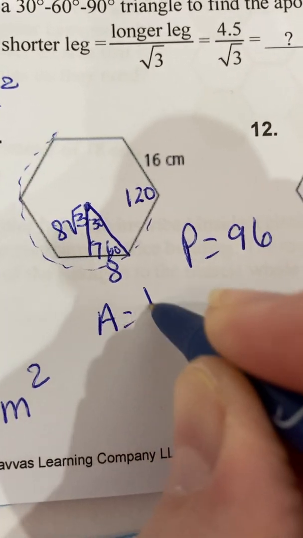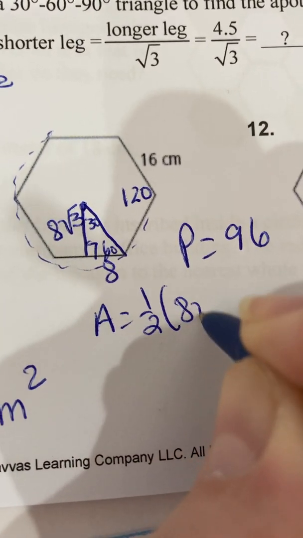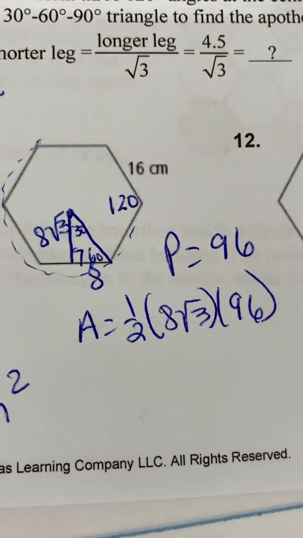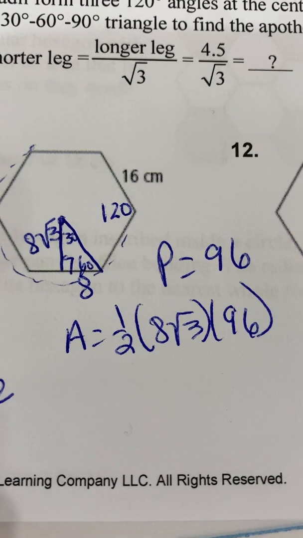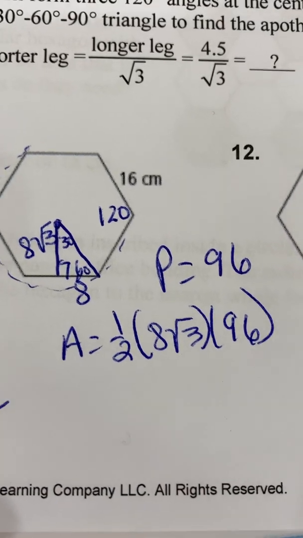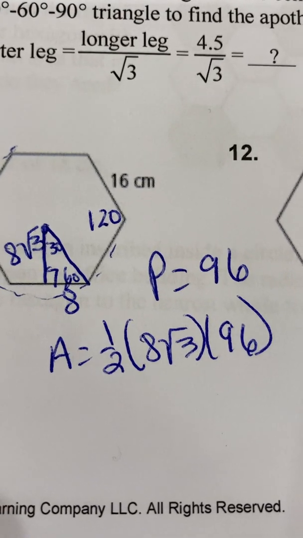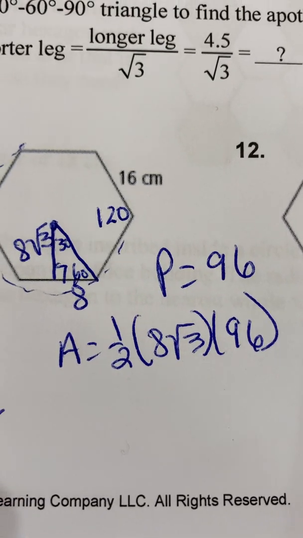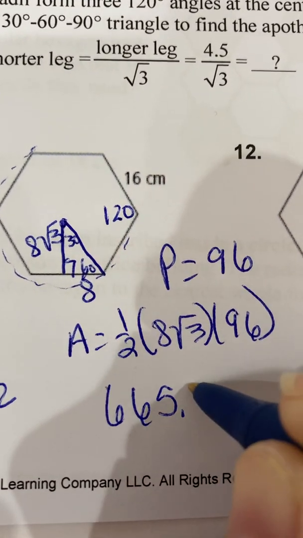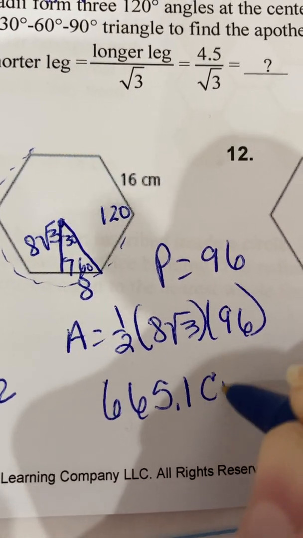So go to our formula. We're going to take 1/2 times your apothem times your perimeter. Go ahead and multiply that out. And looks like we get 665.1 for the area of that hexagon.